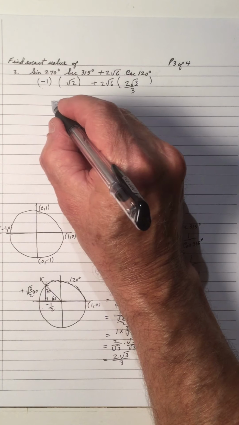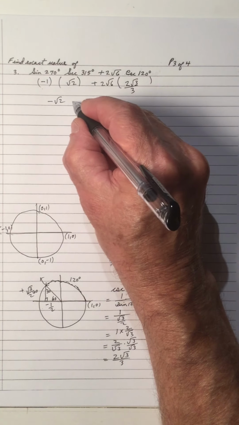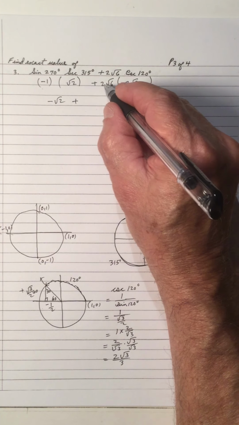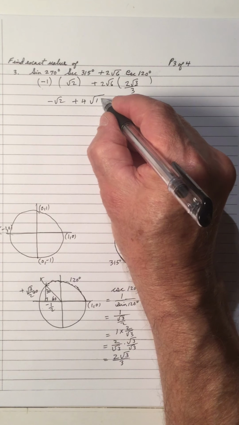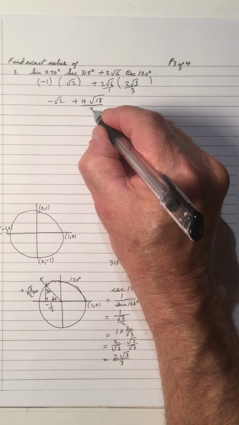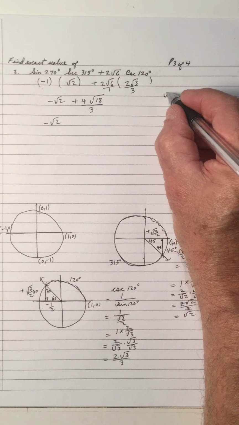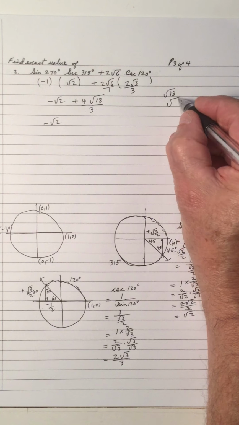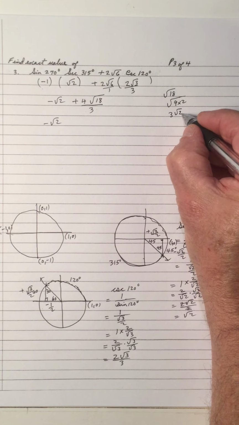Negative 1 times root 2 is a negative root 2. And add on. 2 times 2 is 4. Root 6 times root 3 is root 18. All over 3, that's over 1, so that's a 3. And we have to simplify the root of 18. And root of 18 is the root of 9 times 2, so that's 3 root 2.